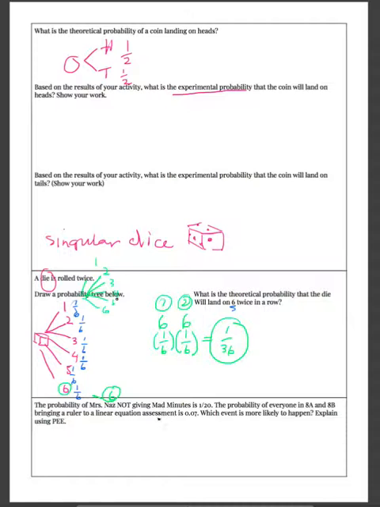And let's go to the last one. What is the probability of Mrs. Nass not giving a mad minute? Not giving mad minutes is 1/20. The probability of everyone in 8A and 8B bringing a ruler during a linear equation assessment is 0.07. Which event is more likely to happen?